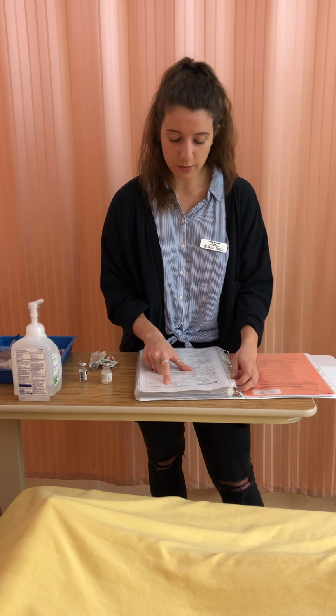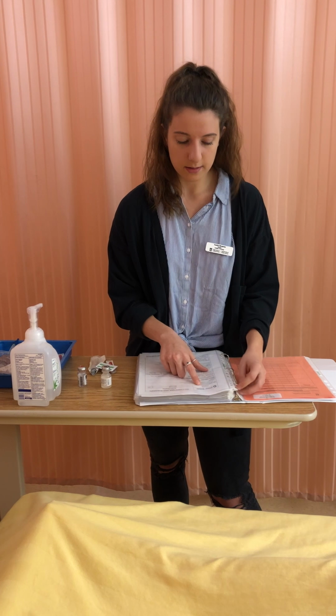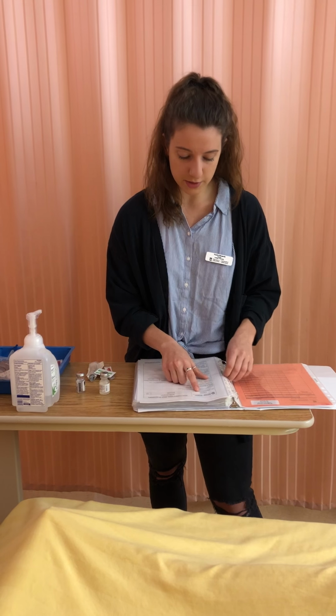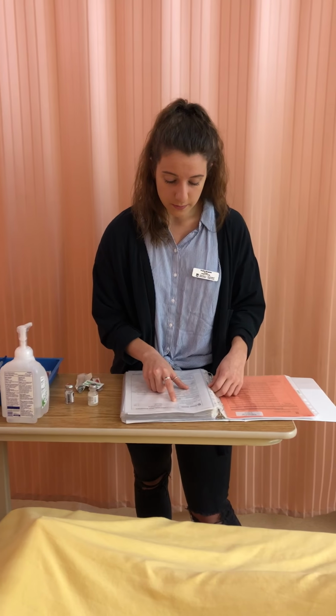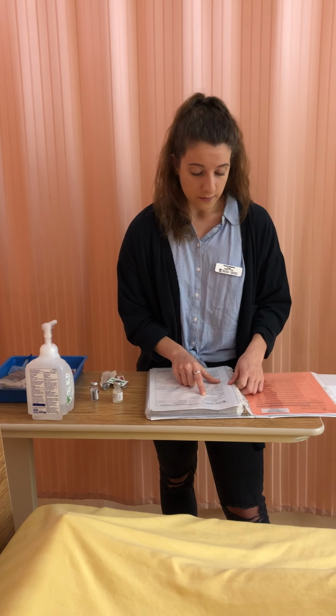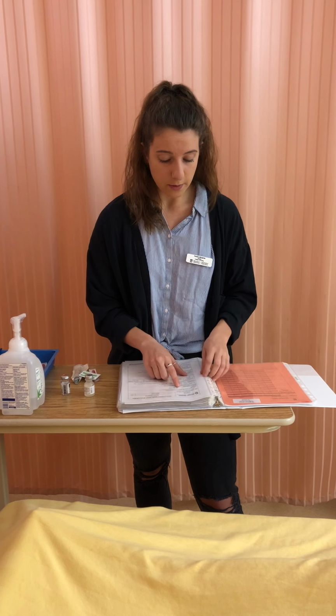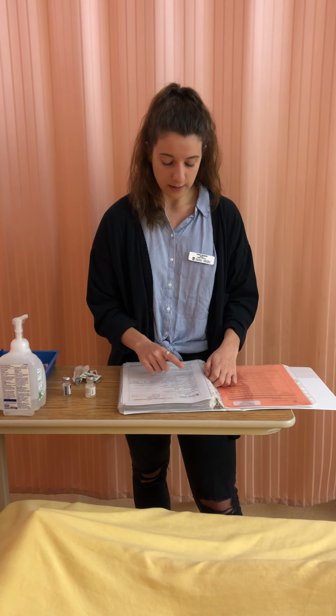So it's azithromycin, or Zithromax. The classification is an antibiotic, thus the reason why I'm giving it to my patient today. It can be administered by a student nurse, so I can give it. The maximum single dose is 500 milligrams, and I'm giving 400 milligrams, so I can give it. And the usual is about the same, 500 milligrams, so that is good.